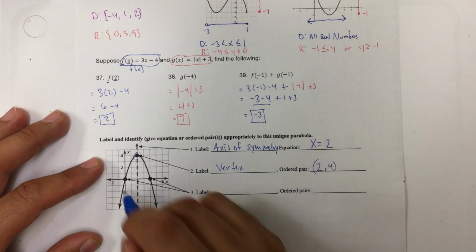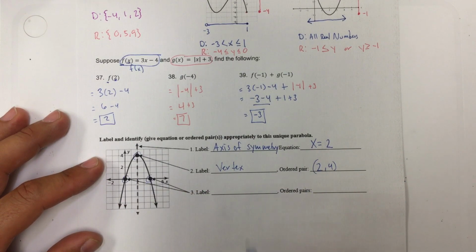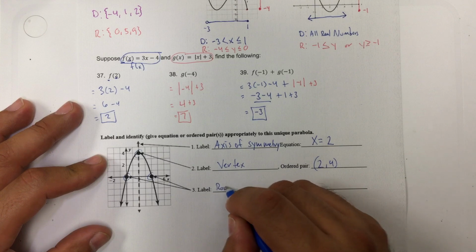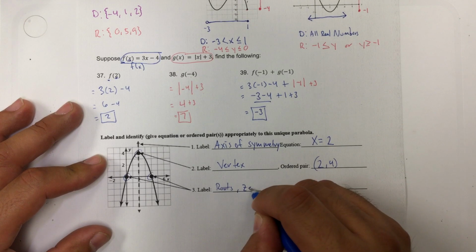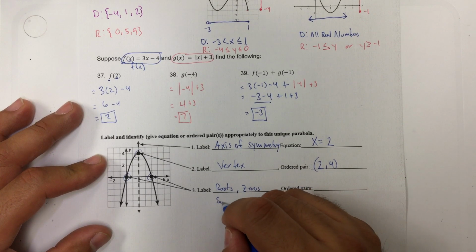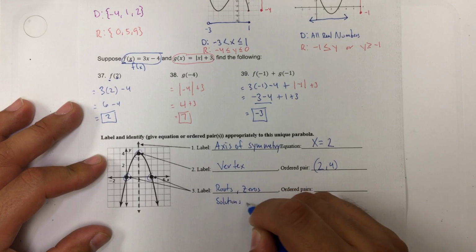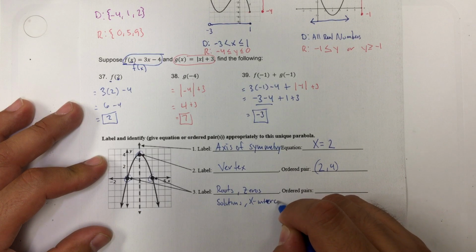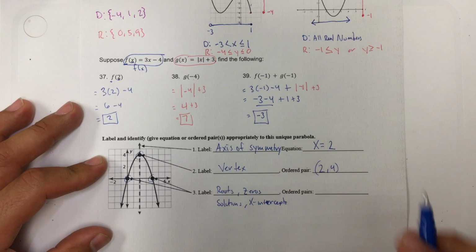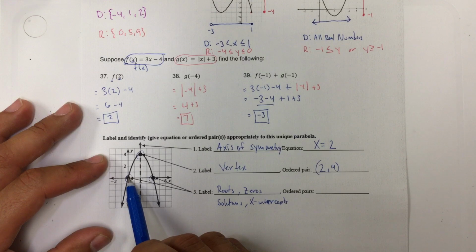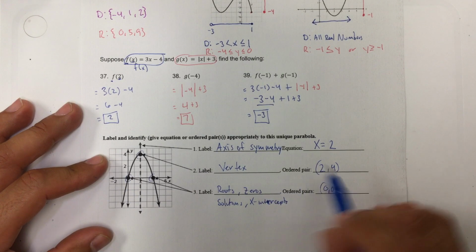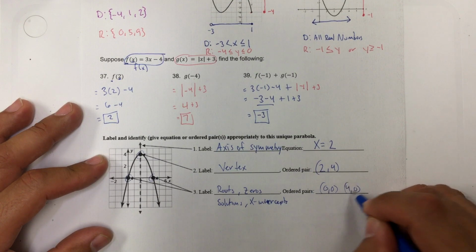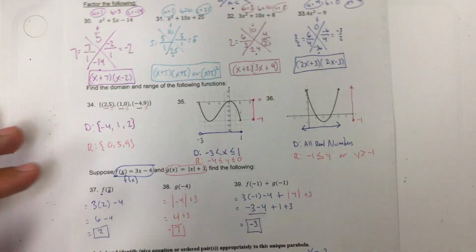And then last but not least, we have where the graph intersects the x-axis. You've got several names for that. You have roots, zeros, solutions, and an important one, x-intercepts. So ordered pair, there's 2 of them, so that's going to be 0, 0, and 1, 2, 3, 4, 0. And that concludes the review.